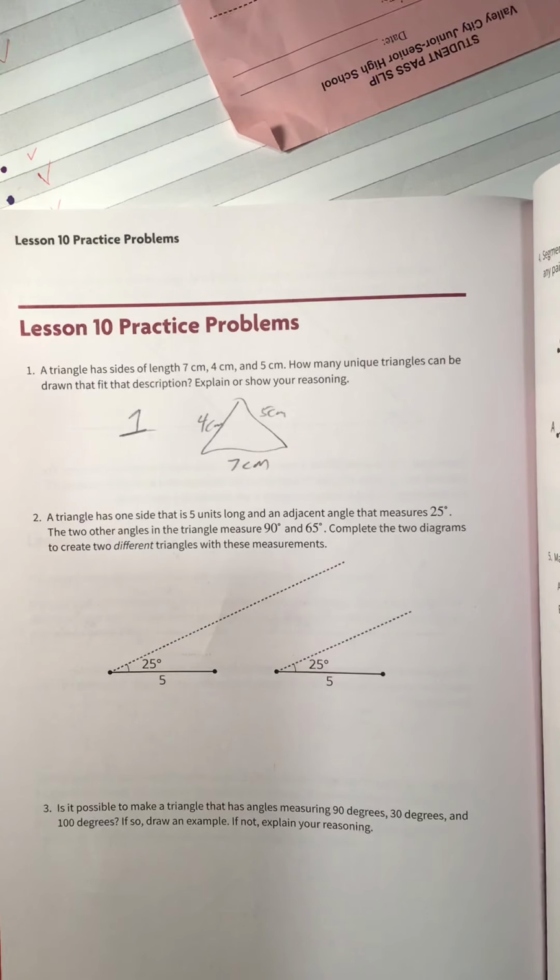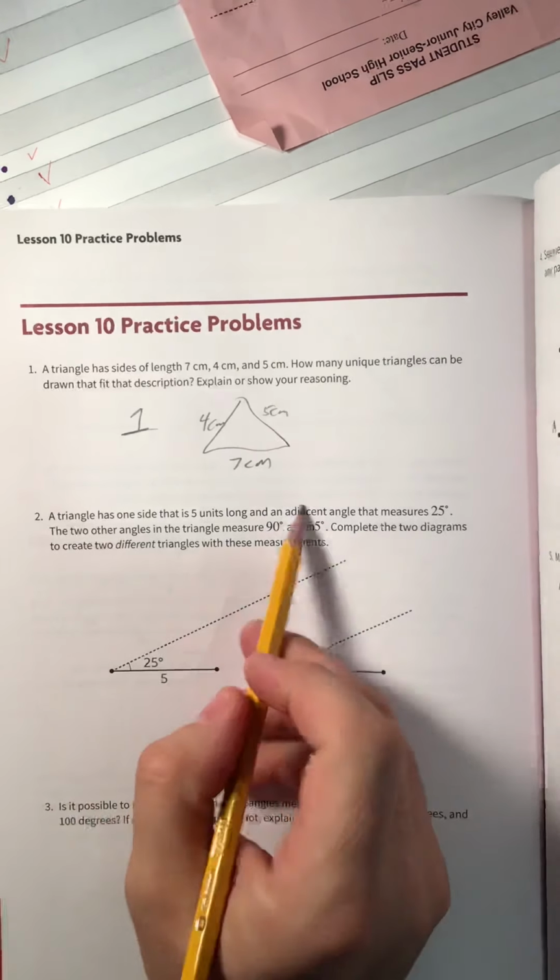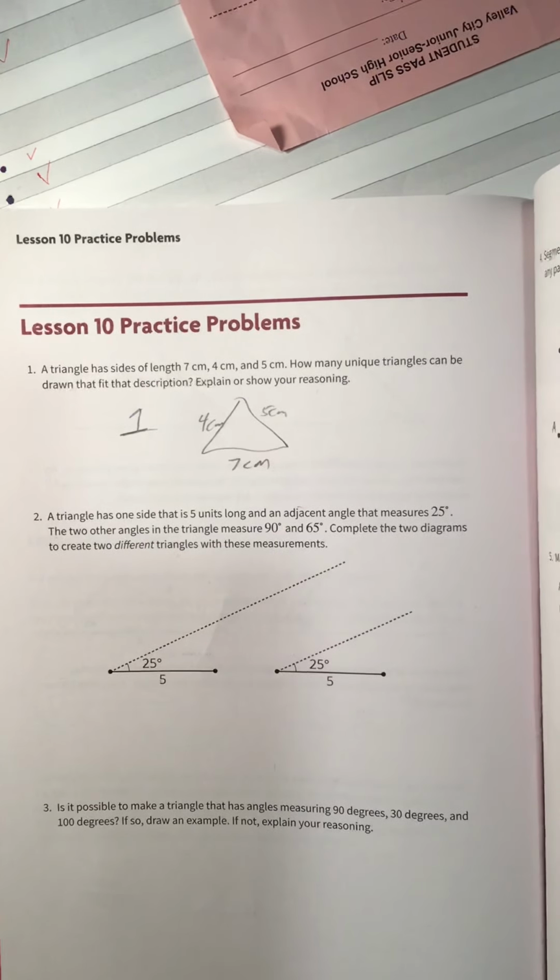Number 2, a triangle has one side length that is 5, an adjacent angle. That just means they're touching. 5 and 25 are adjacent, they're next to each other. 2 other angles are 90 and 65. Complete 2 diagrams to create 2 different triangles with these measurements.